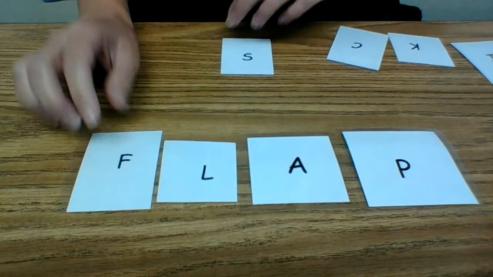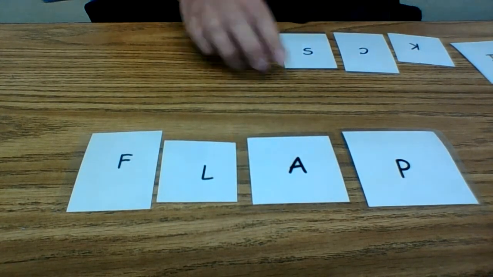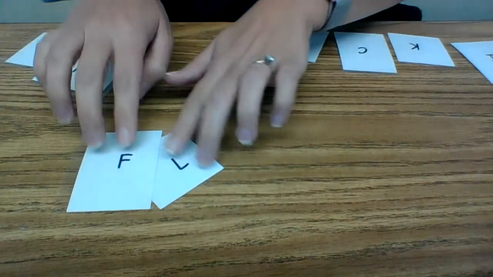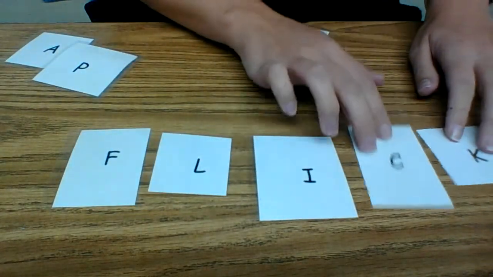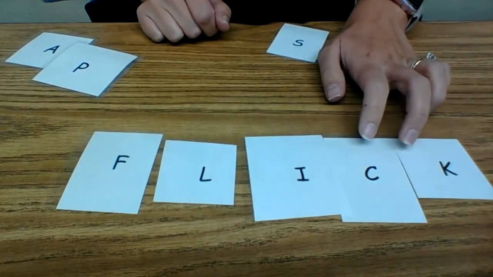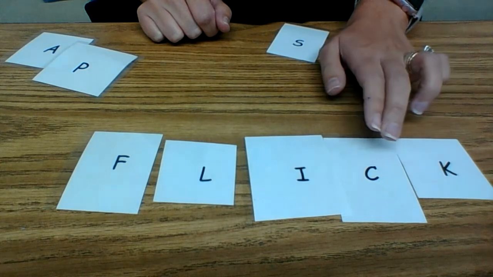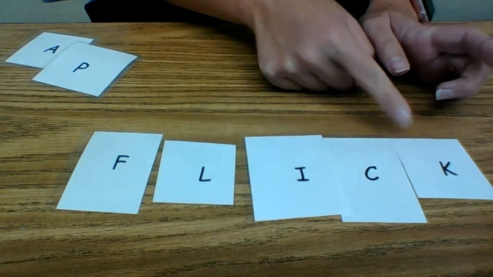Now what word is this? Now what word is this? Remember the CK makes the k sound, just one k.